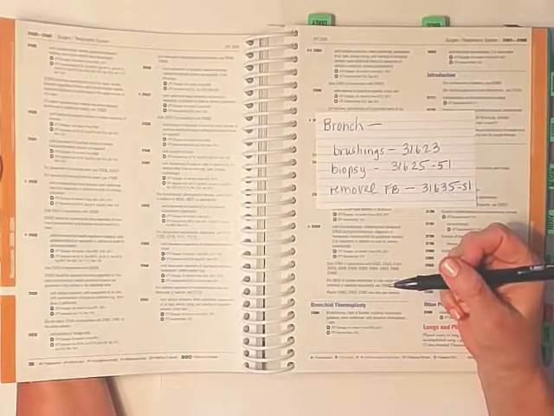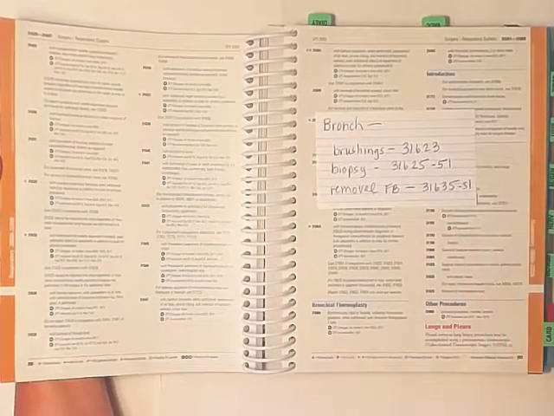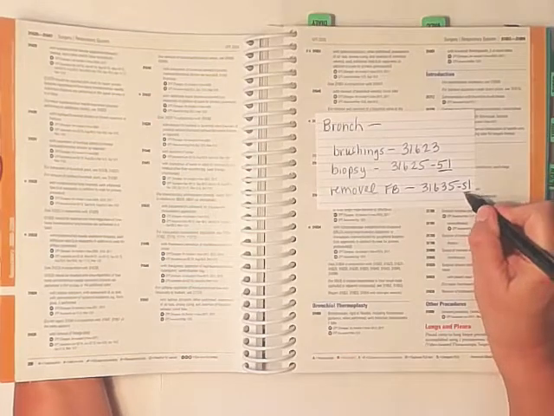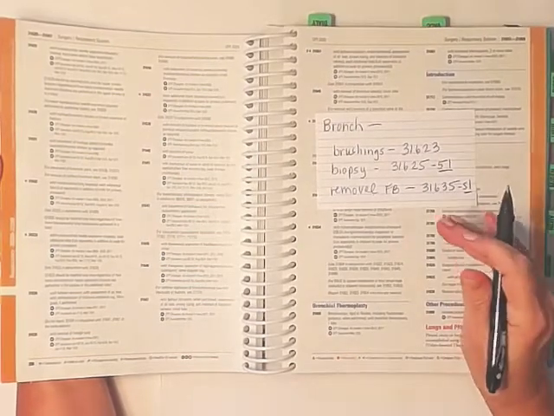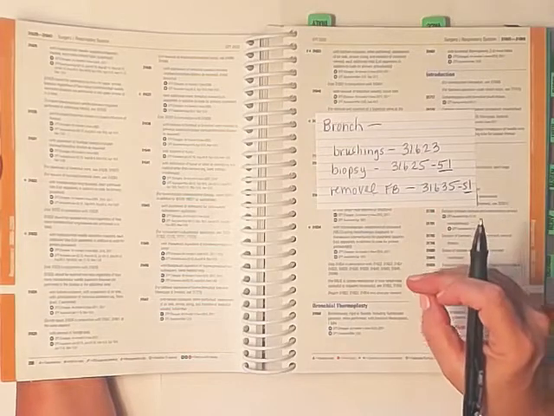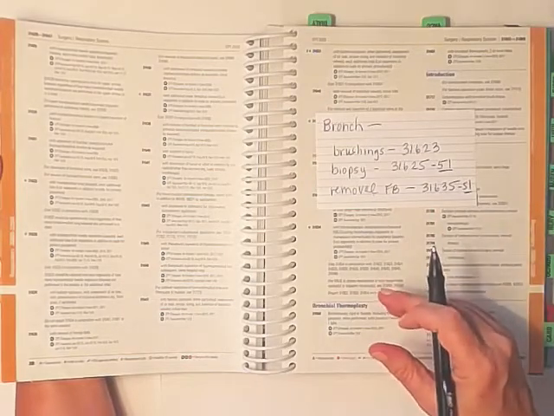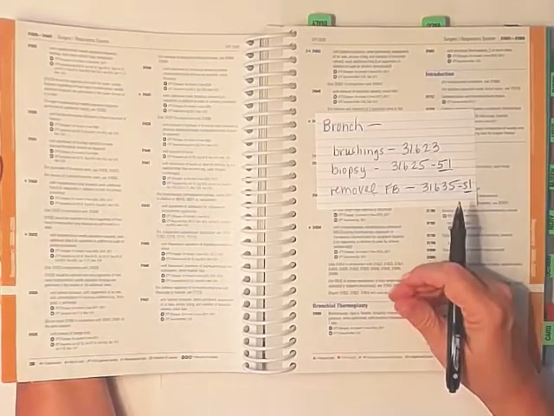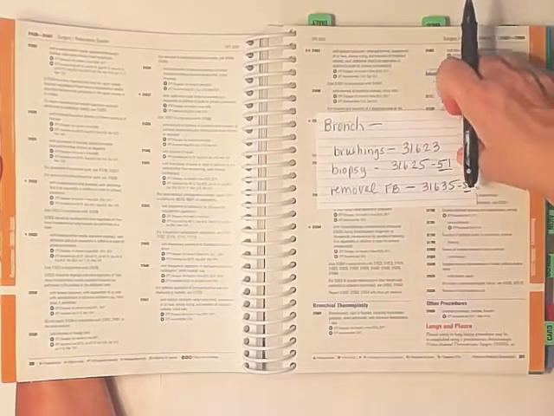Doesn't really matter. But what we need to learn is we have to have the 51 modifier. It's multiple procedures. That's what 51 means. Using the same scope, same body areas, just multiple things done in there. Okay? Good job.